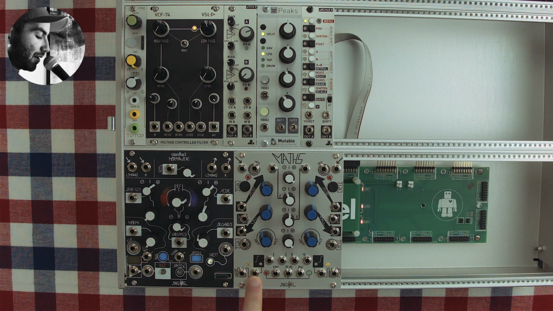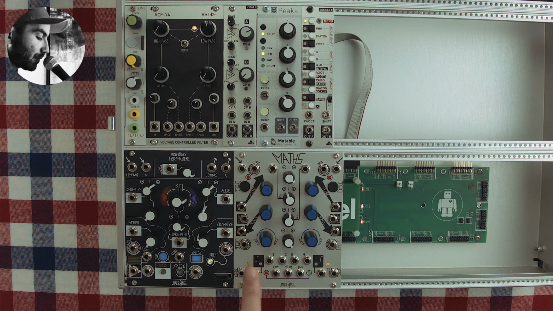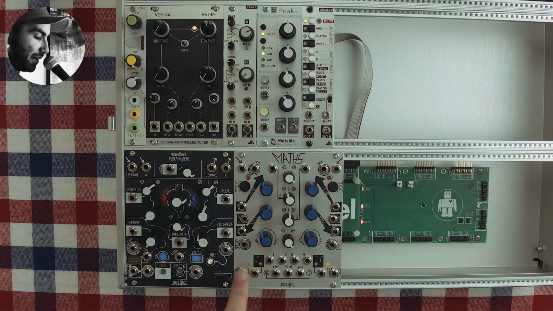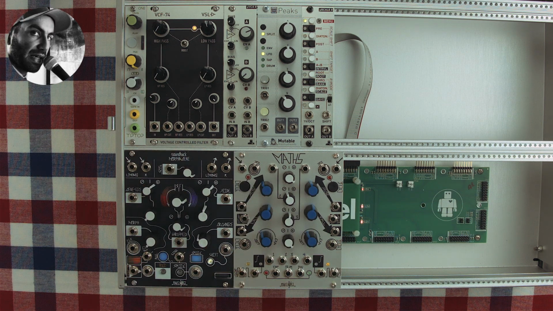And then moving down to the bottom here, we have the outputs. So here you have the standard function output, which will output the signal created here. And this is different from these outputs here, which we'll go over later. This one is independent and is non-attenuated, so you'll always get the full signal here, independent of what's happening here. And then here we have a gate output called the end of rise. So every time we reach the end of the rise phase, it'll fire a gate here, which is useful for triggering other modules or even the maths itself.